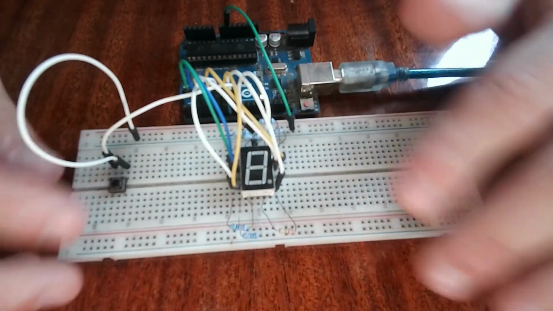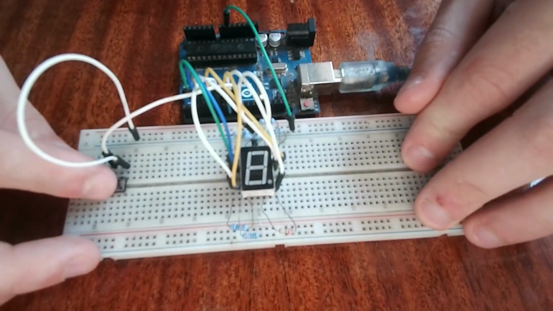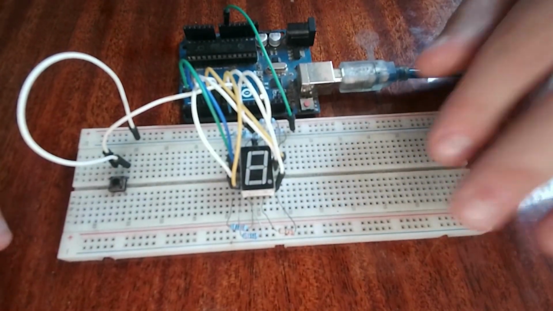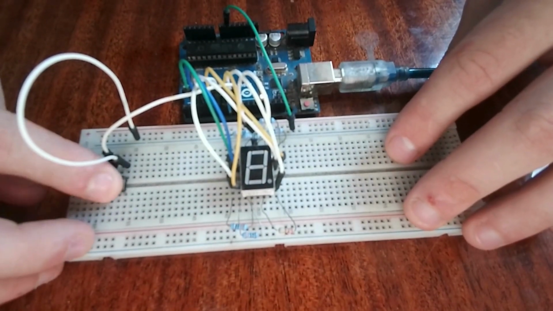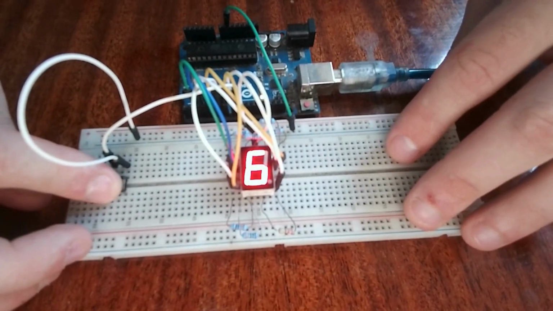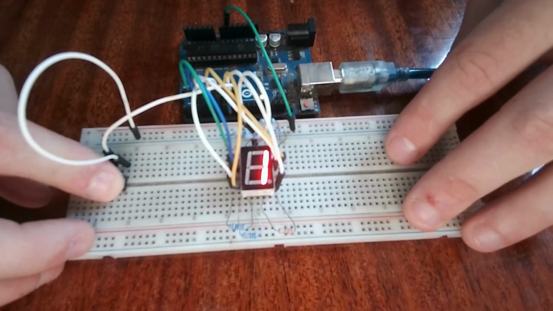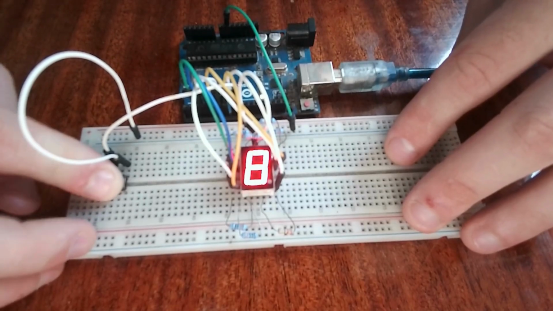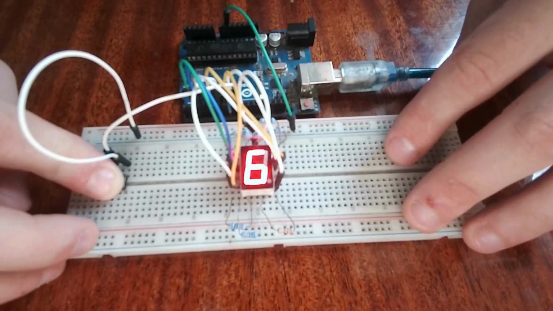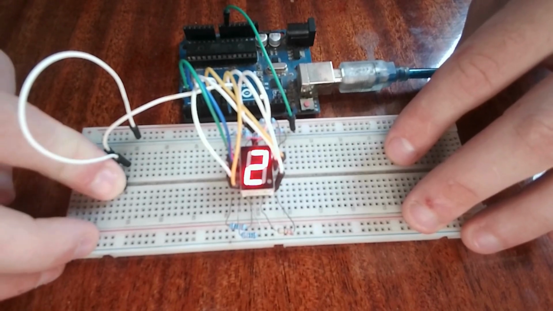Okay, so now here's the project, and I'm going to go ahead and click this button, and it should generate a random number and display it on the 8-segment display. So I'm going to go ahead and click it, and as you see we got 6. I click it again and we got 1. Click again, we got 4. Click it again, we got 4 again, and then we have 8, and we can continue generating random numbers as we click it.